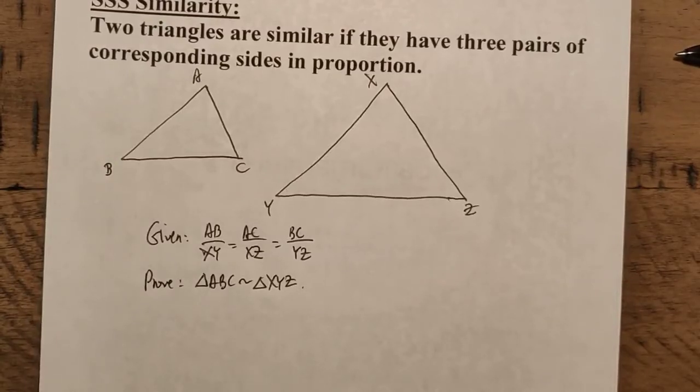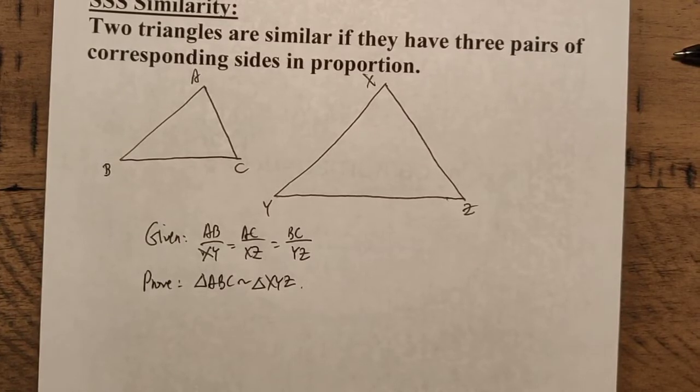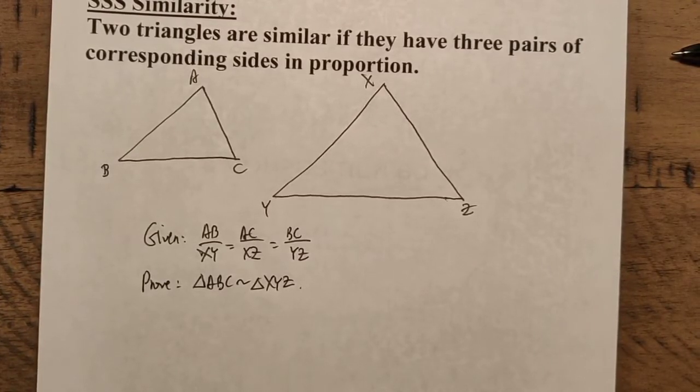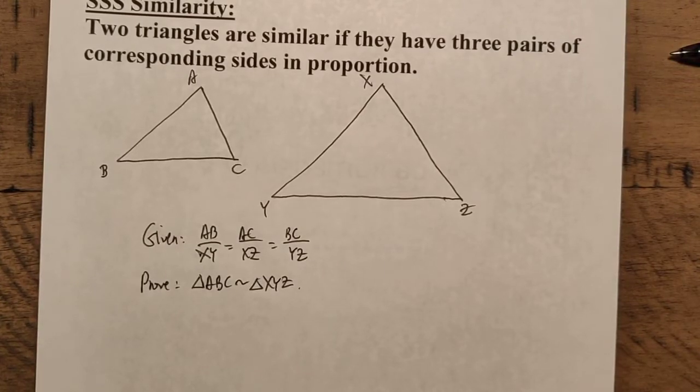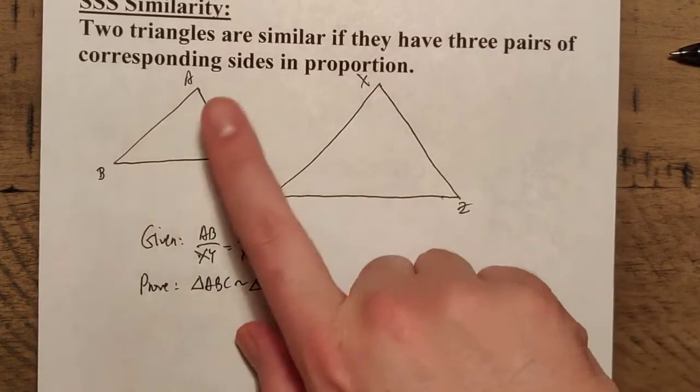So it turns out, ladies and gentlemen, that there are other ways to prove that triangles are similar aside from angle, angle, and side, angle, side. There's something known as side, side, side similarity, where you actually don't need to worry about any of the angles at all, as long as you have three pairs of corresponding sides in proportion.